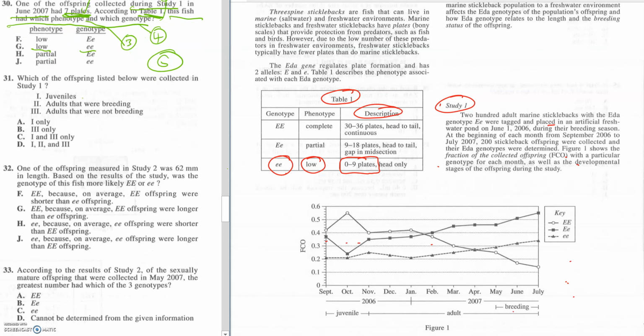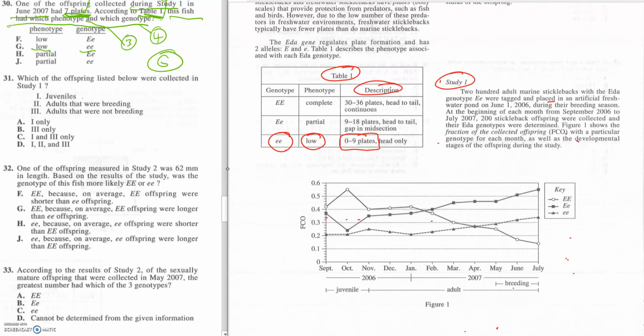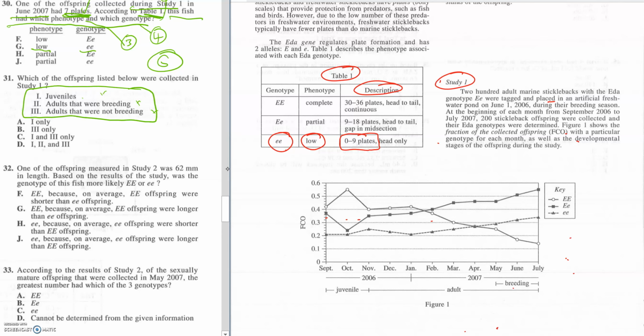31. Which of the offspring listed below were collected in study 1? Okay, study 1. The first thing to do when it gives you a list of these things is to look at those and then try and find them somewhere in the study, in the graph, somewhere. It doesn't appear in table 1 anywhere.